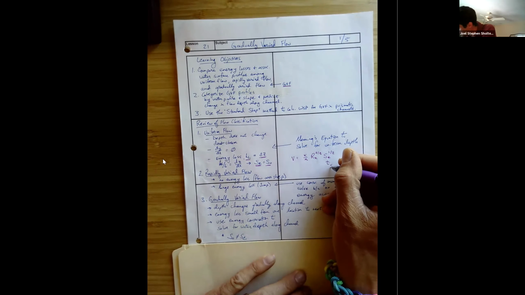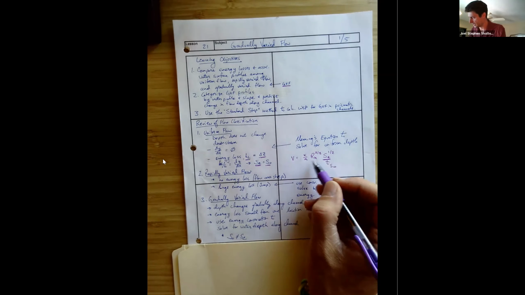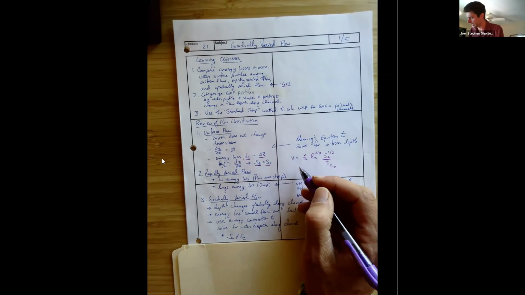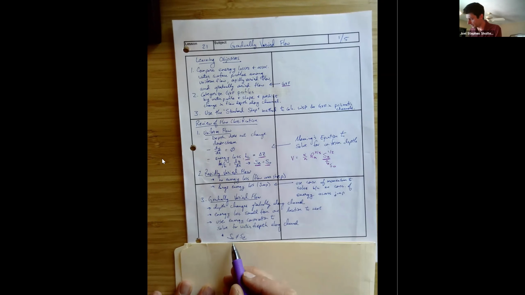Often we plug in the bed slope for that friction slope, but really this is the friction slope, and you can solve for the friction slope or the energy slope as a function of velocity, Manning's roughness, and hydraulic radius. So you can just solve this to actually get the energy loss in the channel due to friction. Okay, well, we assume that these two are equal for uniform flow, but for gradually varied flow, they're not.